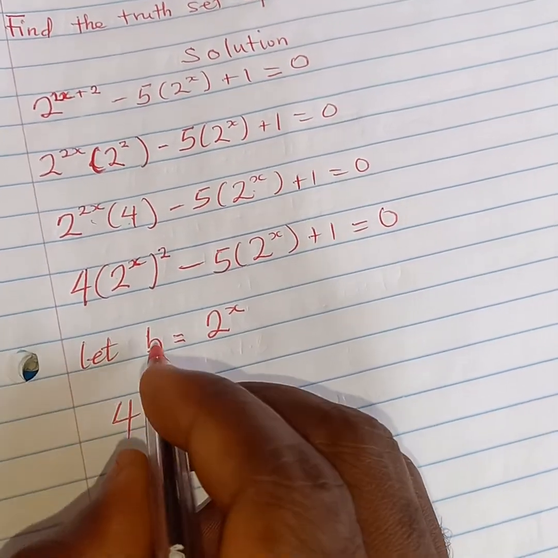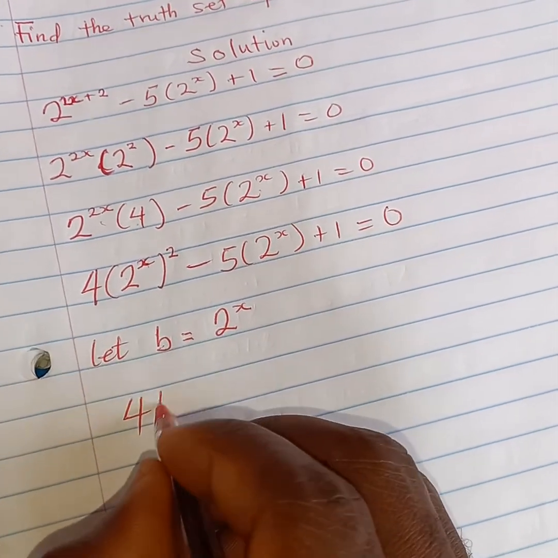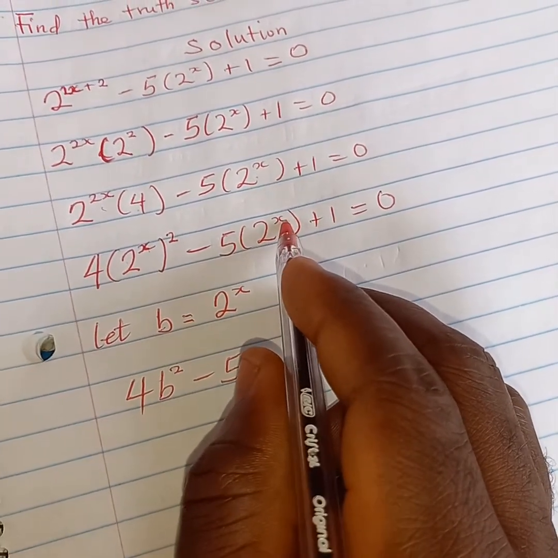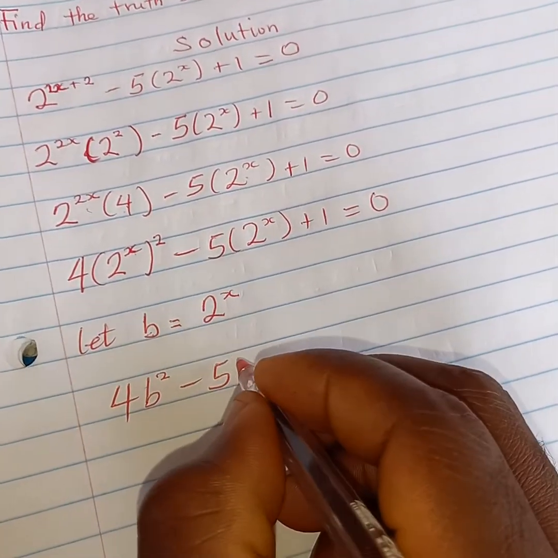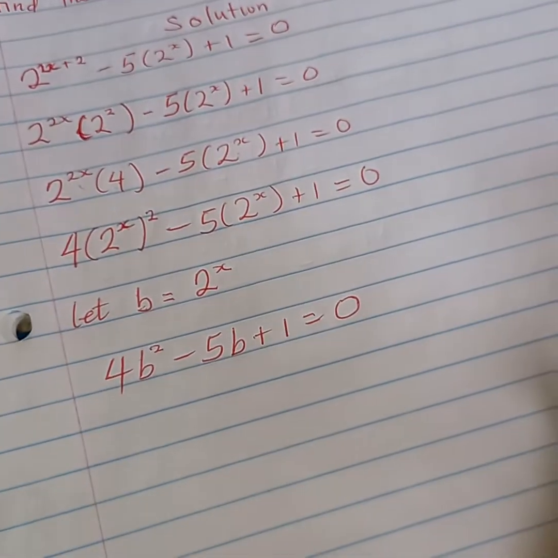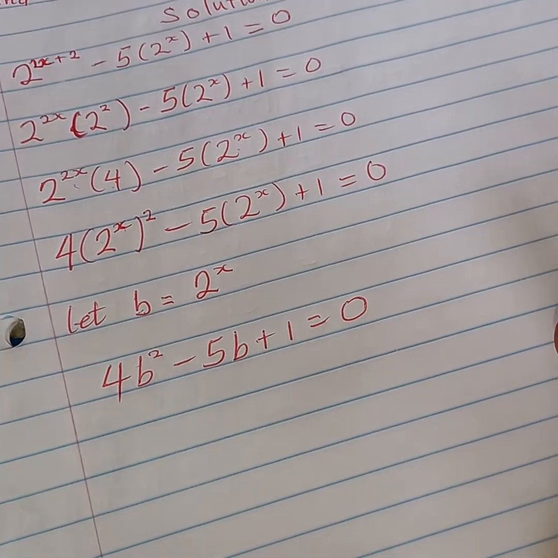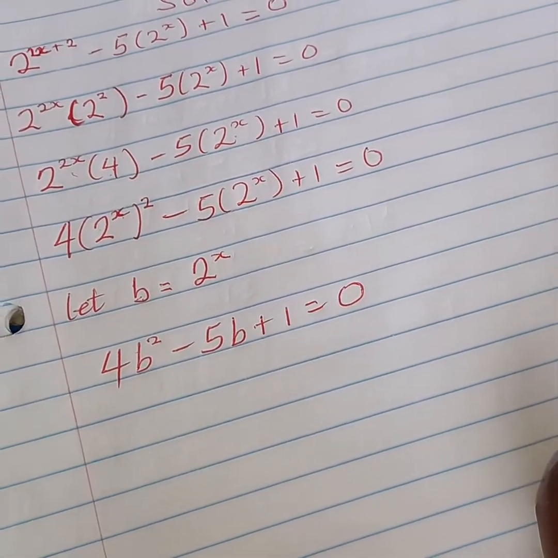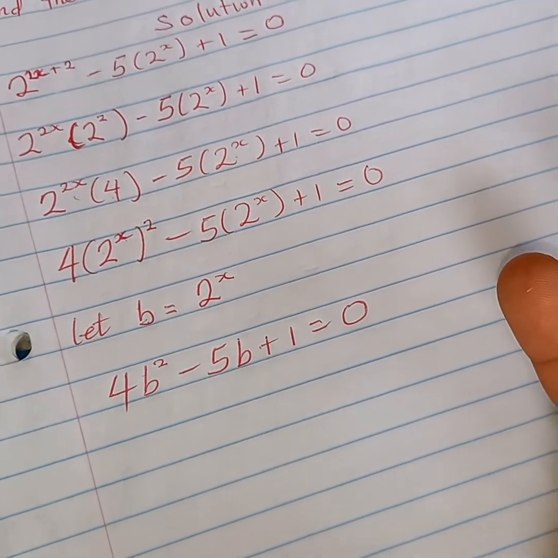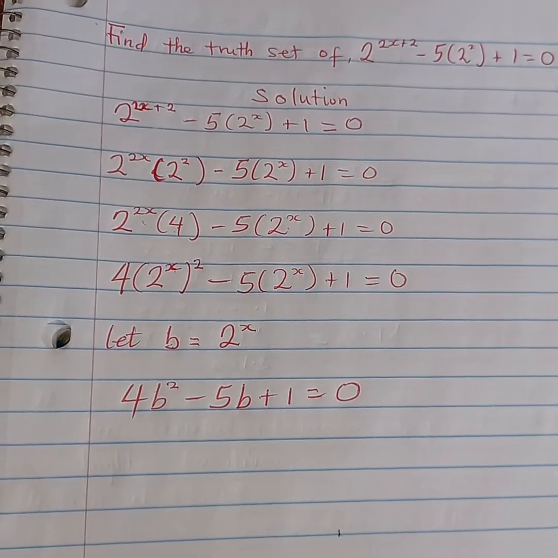So we have 4, and 2 exponent x, we said let it be b. So you can write 4b squared minus 5, and we have 2 exponent x, which is b, so you can write 5b plus 1 is equal to 0. You can solve this using the method of completing the square, or you can use the almighty formula, but then we are going to use the factorization method.